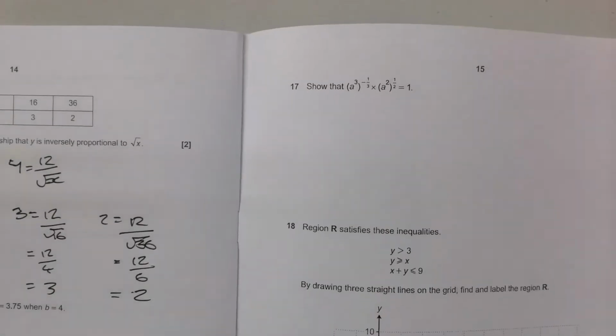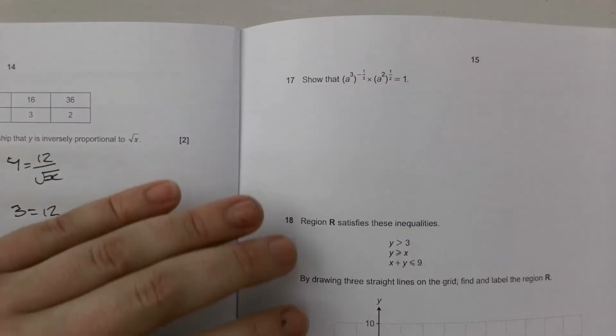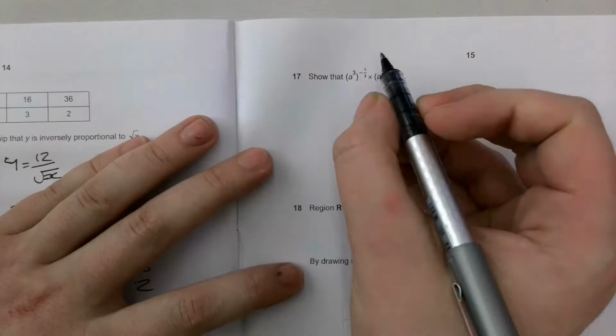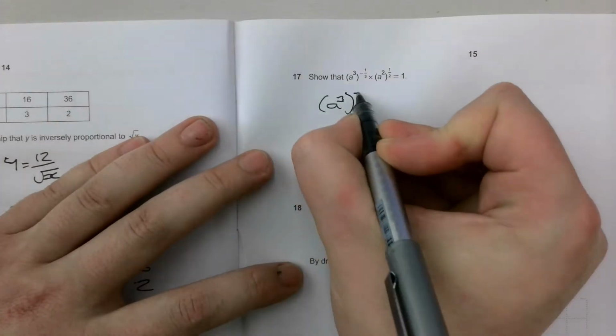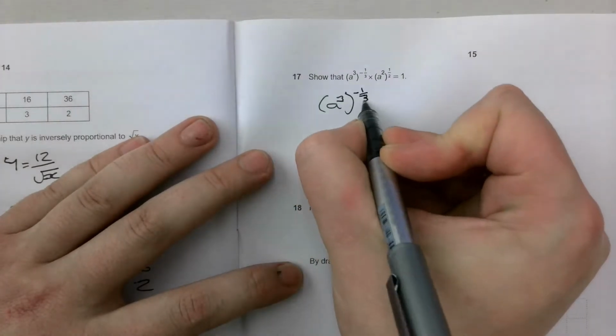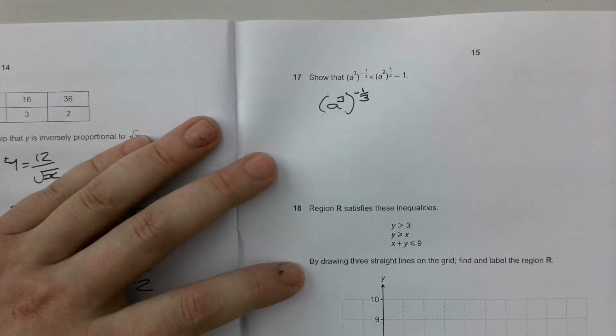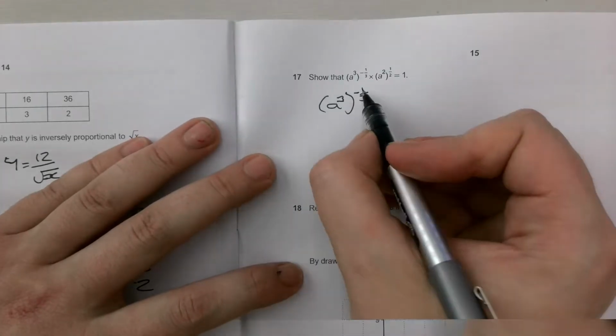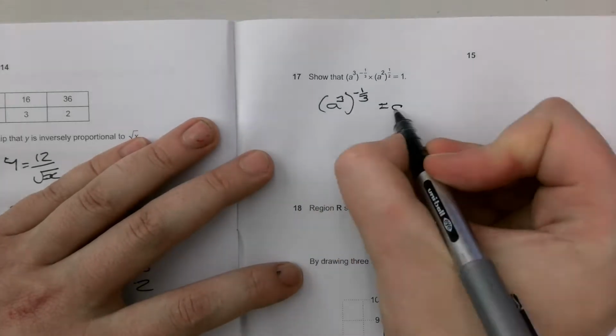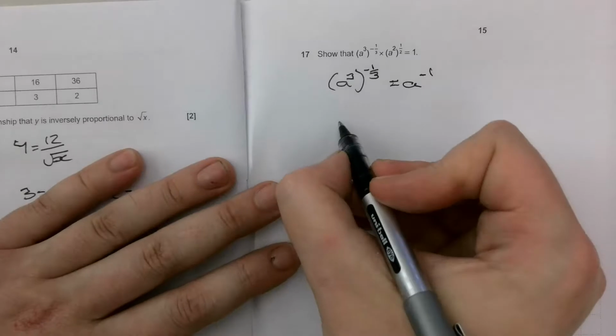Right, I showed that question, so we've got to do each bit, make it blatantly obvious what we're doing. So I'm going to do the a to the power of 3 all to the power of minus a third. Let's just deal with that bit first of all. If we've got a power inside and a power outside, we multiply them. 3 times minus a third, we're going to end up with a to the power of minus 1.